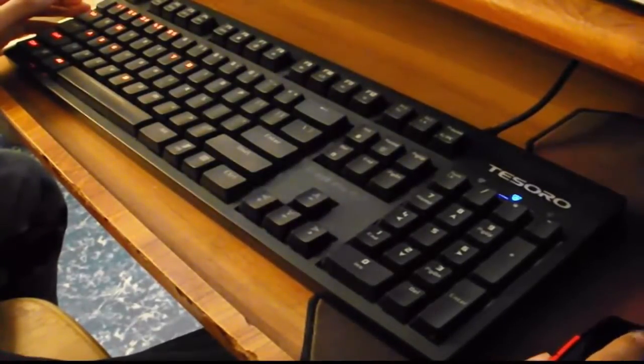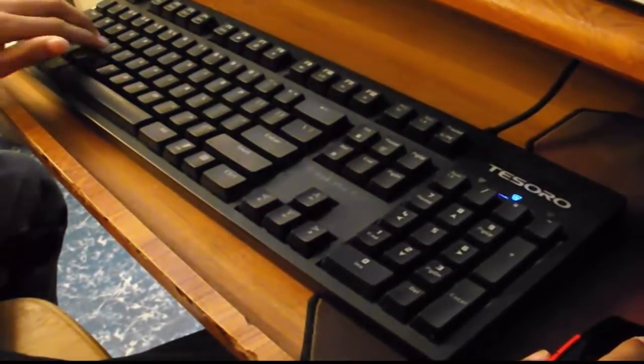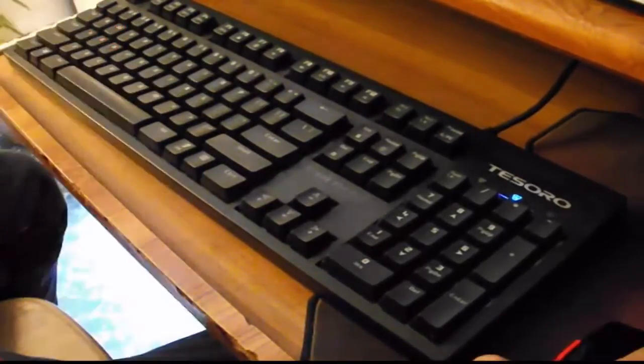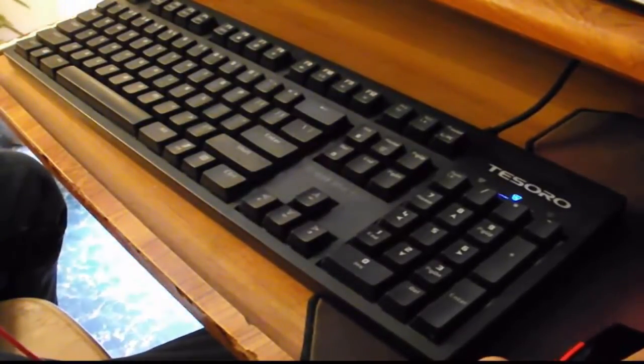Okay, when the trigger mode is selected, whenever you press the key you have set in the software, it lights up. Okay, so this sums up the video demonstration of Tesoro Excalibur Spectrum RGB Backlit and lightning effect.